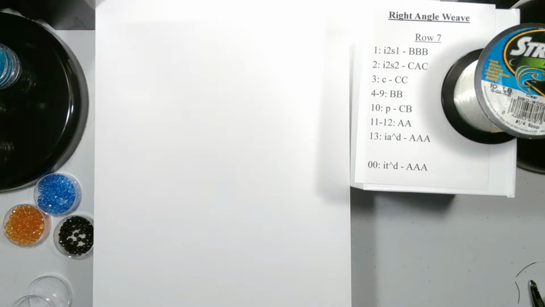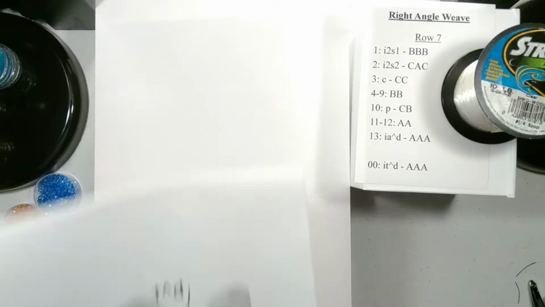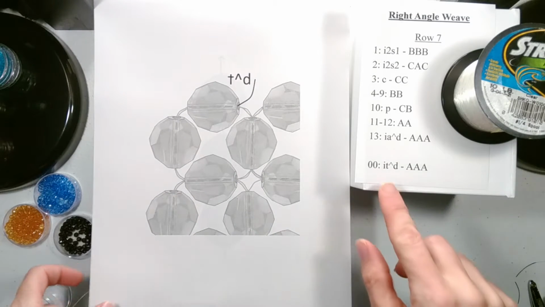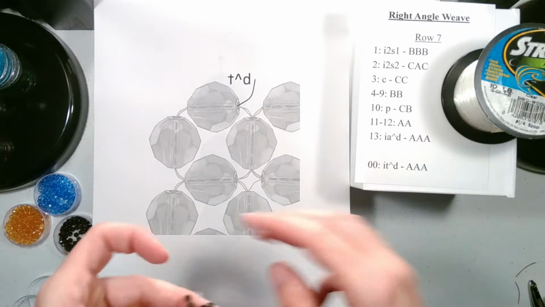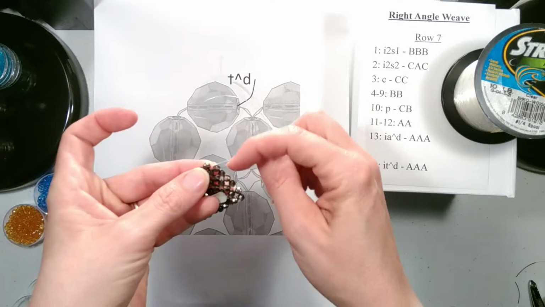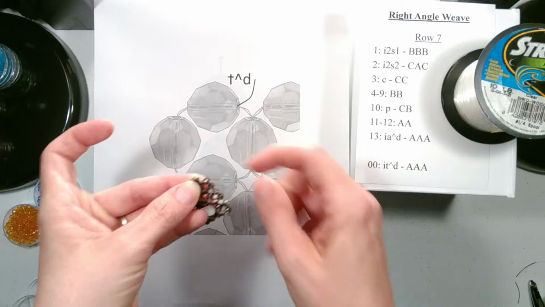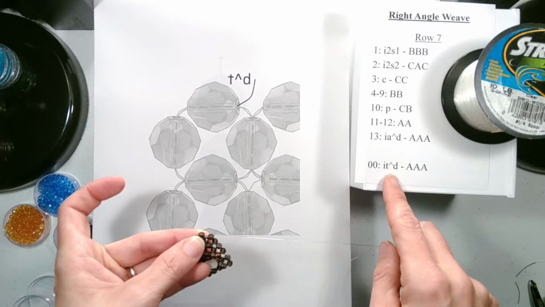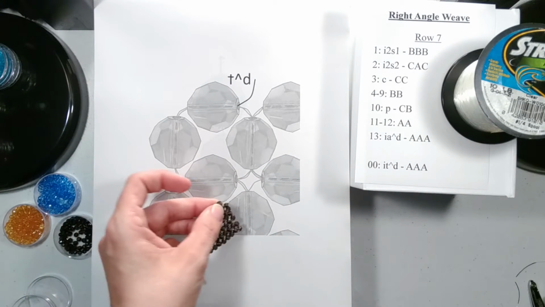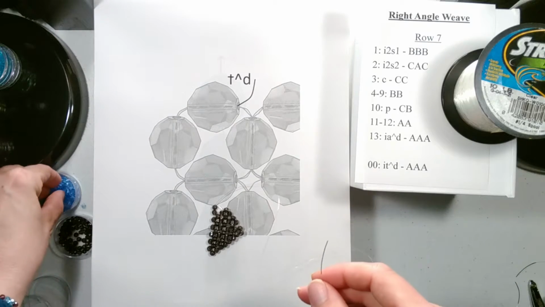And I have prepared a small piece here for the opposite, which is when you're ending an increasing row and your string is coming towards your previous row, and you want to decrease for the next row. So we are going to add 3 A colors.